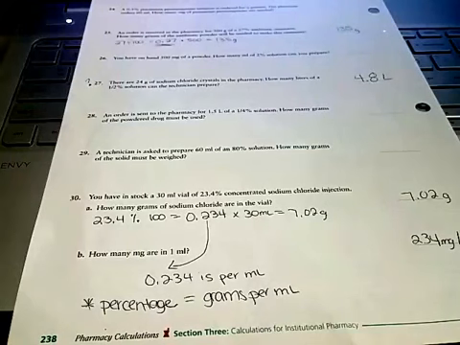How many grams of sodium chloride are in the vial? Again, your 23.4% is going to be divided by 100 in order for you to get 0.234 grams per one, is 0.234.